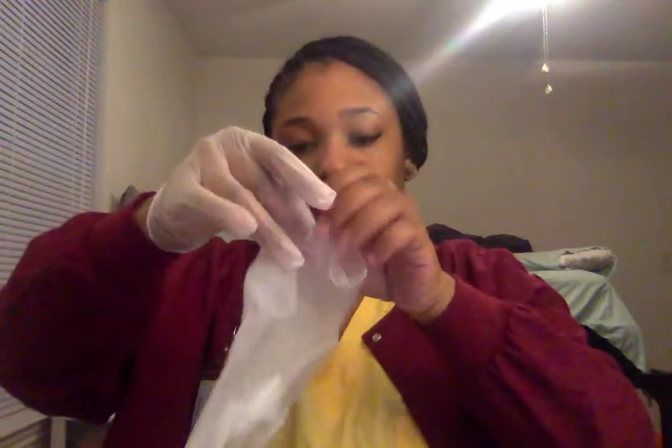Okay, I performed my hand hygiene, and first today we're going to be doing the intradermal injection, which today is going to be a PPD, which is just a TB test.